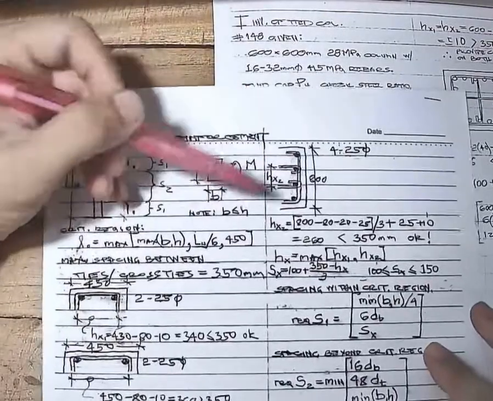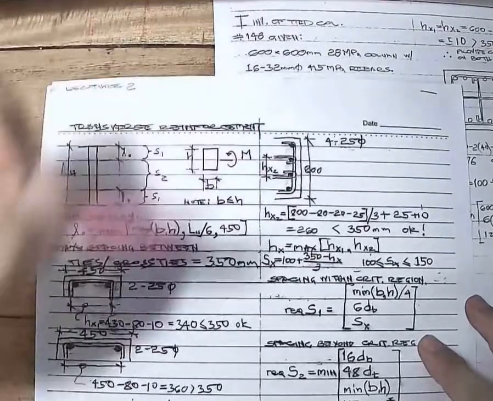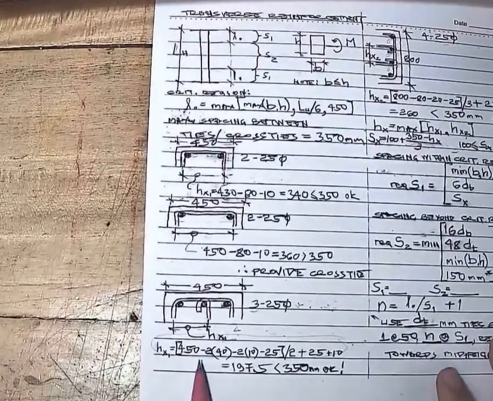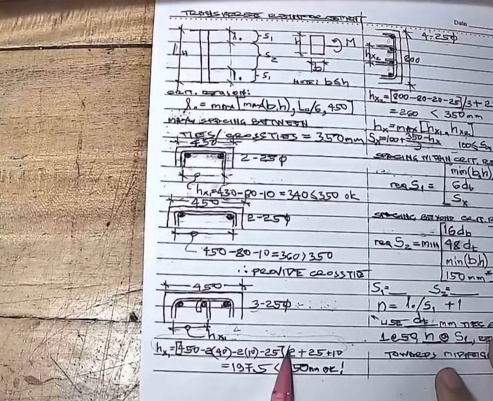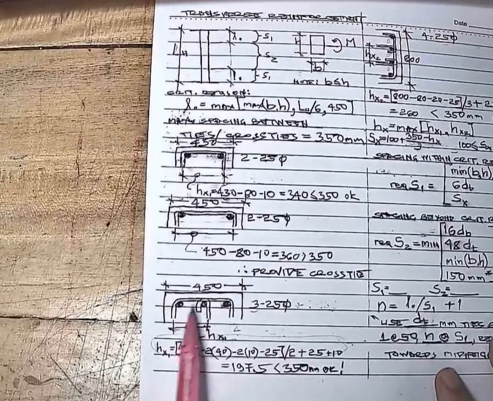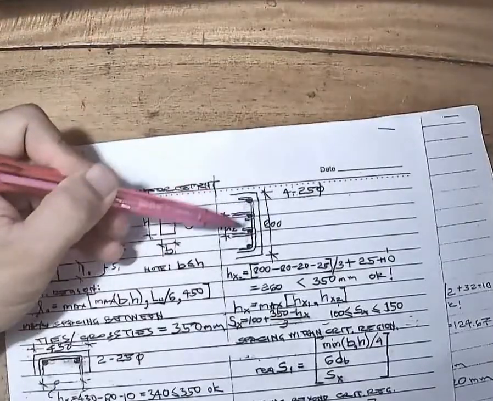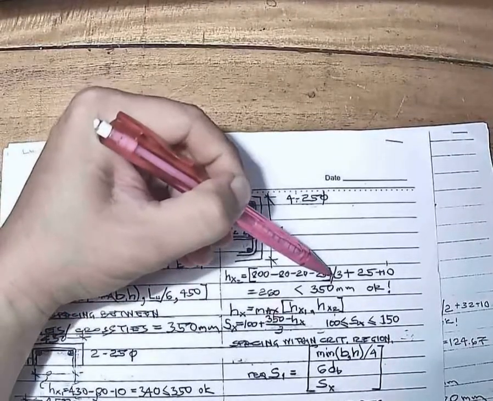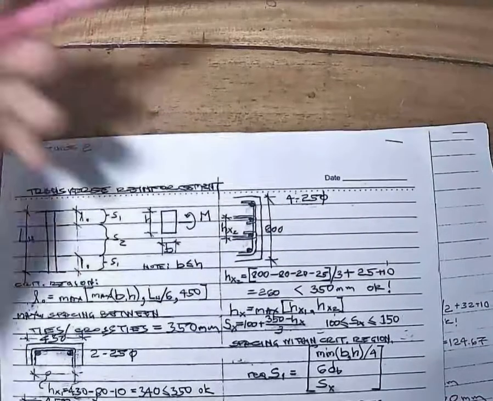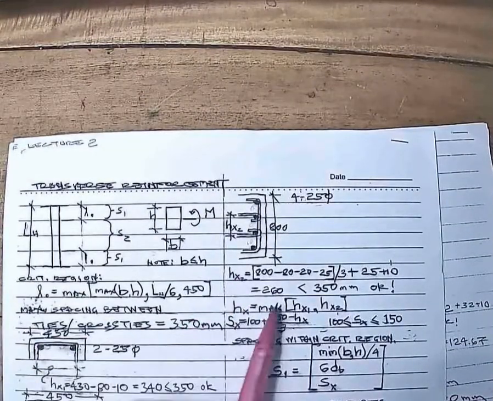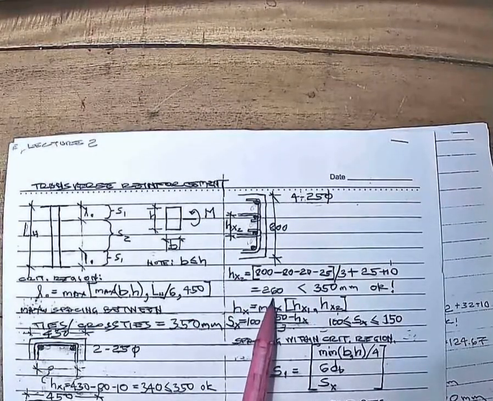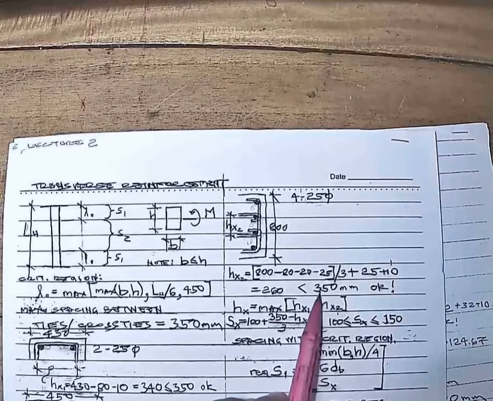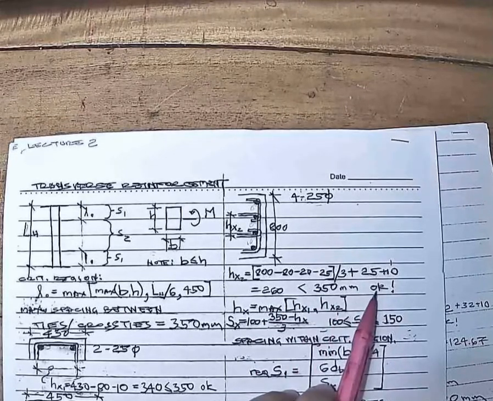Next is, same principle as here kanina. This time, instead of 2 spaces, we now have 3 spaces. Okay? So, divided by 3. Plus 25 plus 10. So, lumalabas na 260 ang HX2, which is less than 350 mm. So, therefore, this is okay.